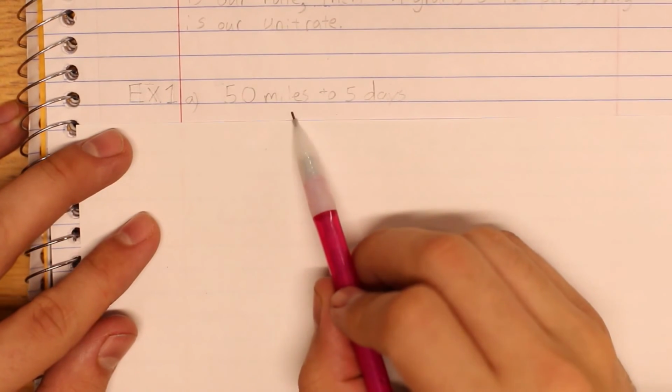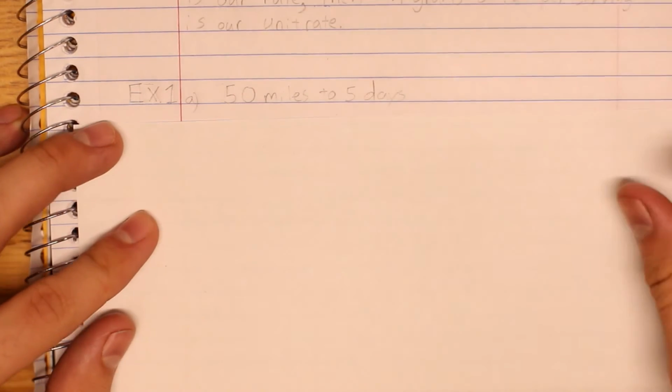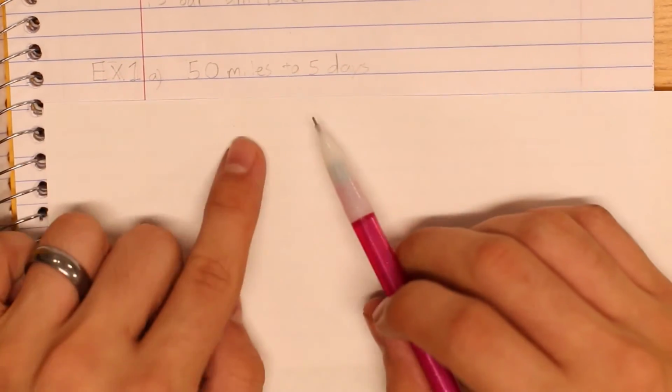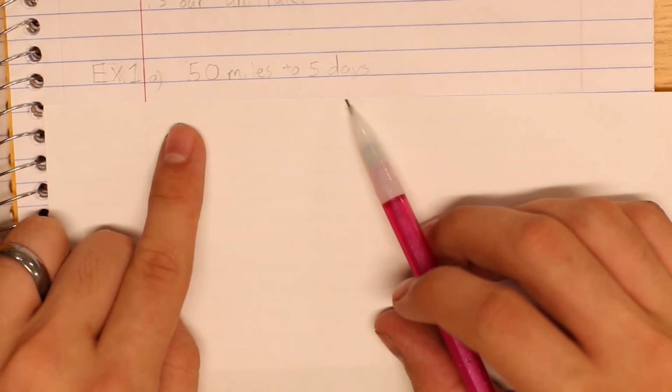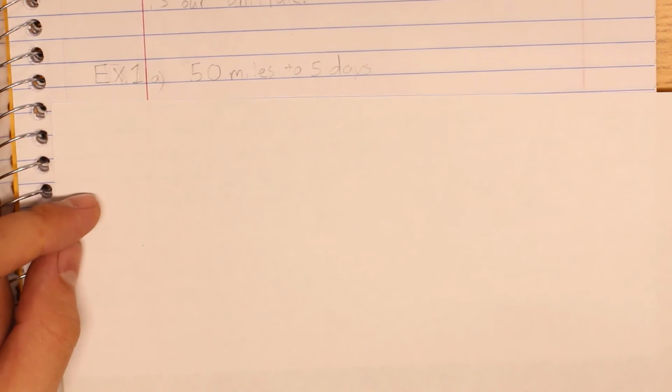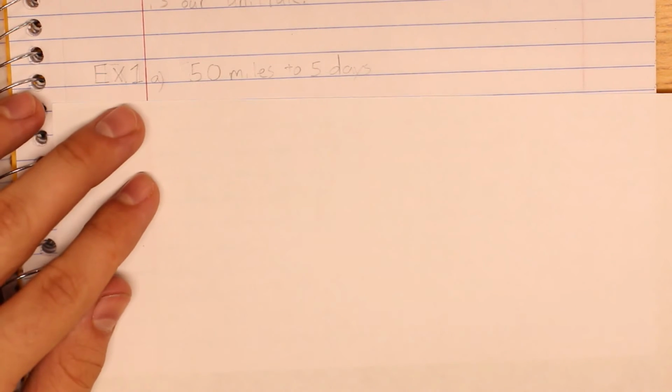Here we have 50 miles to 5 days. Let's say this is a cross-country runner. This is a rate, okay? A rate they could give us is that a cross-country runner has been running for 5 days, not straight, but off and on for 5 days. And over the course of 5 days, he's run 50 miles total, okay?